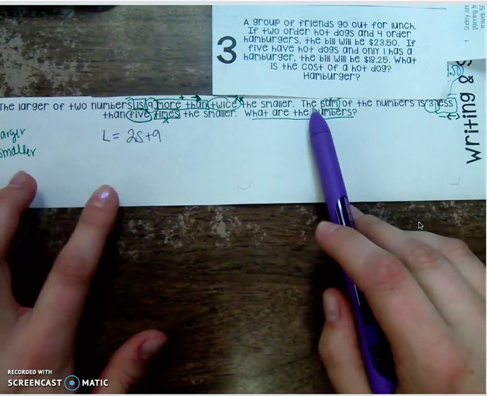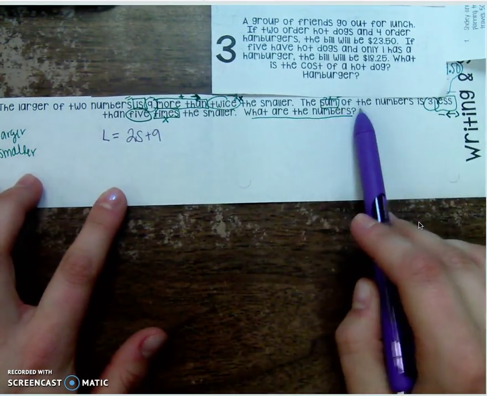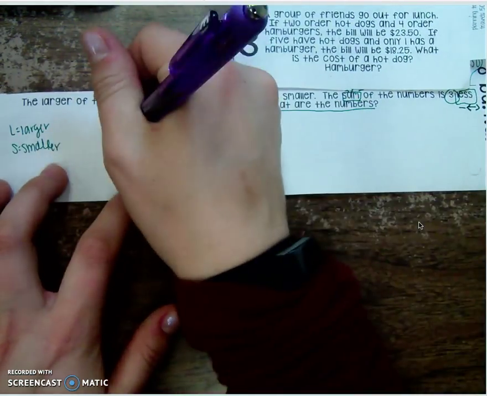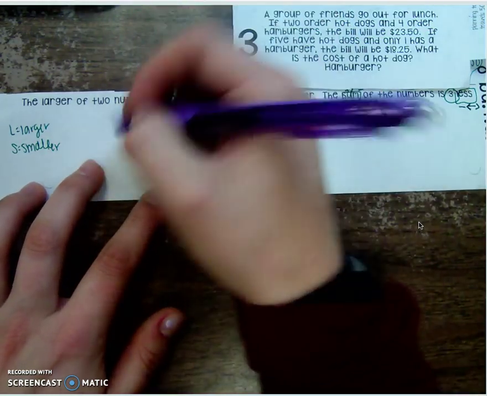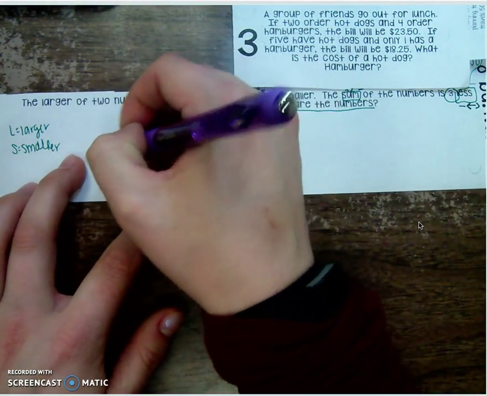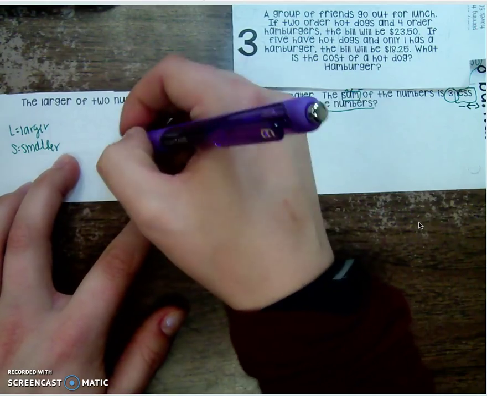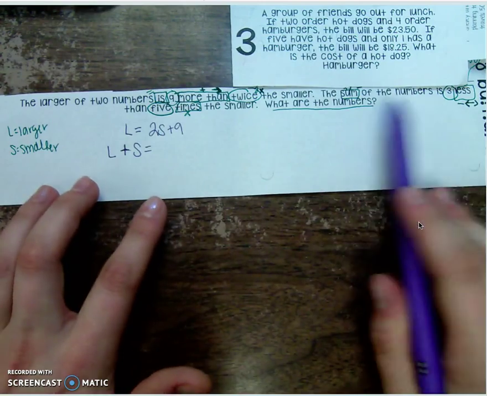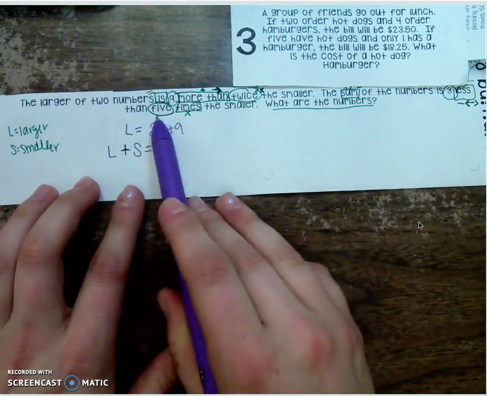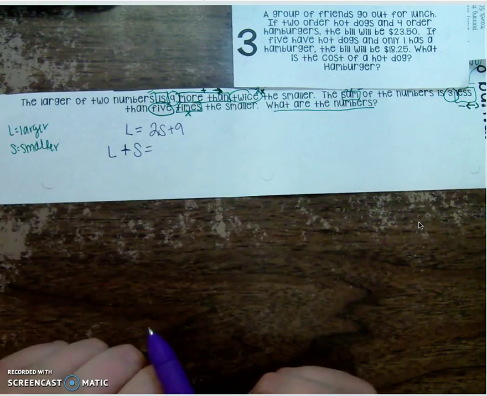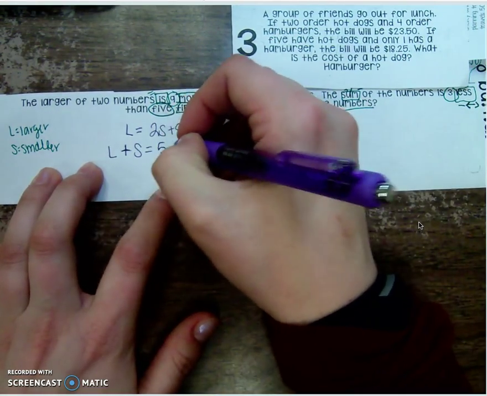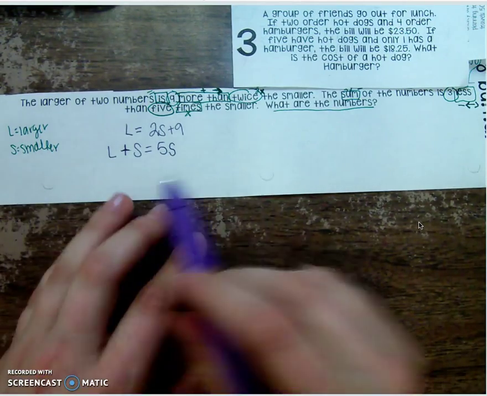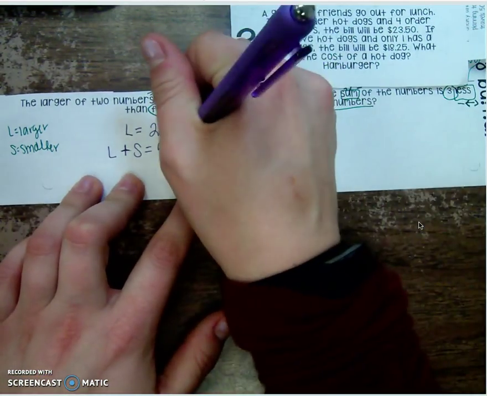And then the second equation: the sum of the numbers is. So the sum of the numbers, that means the larger, this was like the one with the dimes and the quarters. The larger number plus the smaller number is 3 less than 5 times the smaller. Well, I need 5 times the smaller first, because then there's 3 less than that, so minus 3.